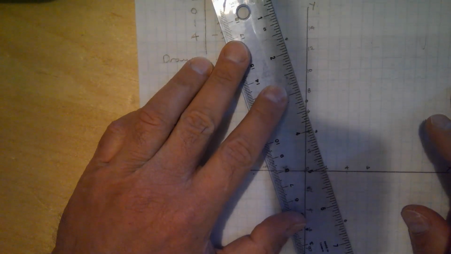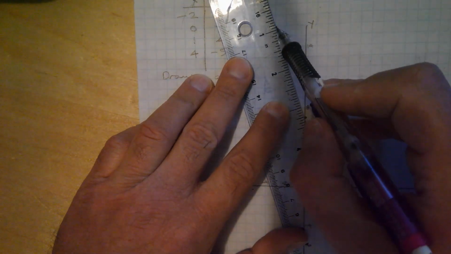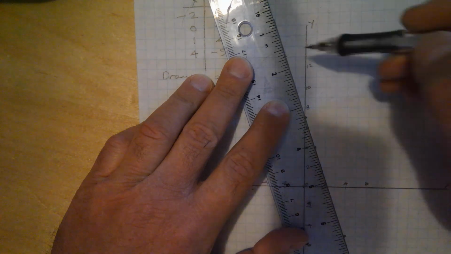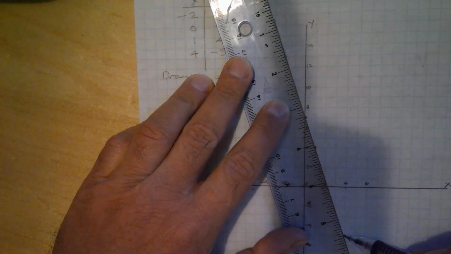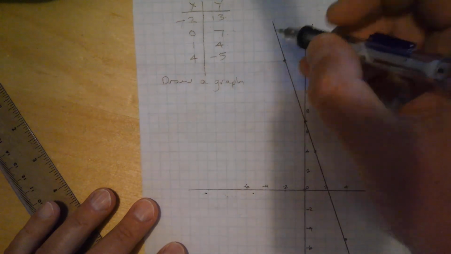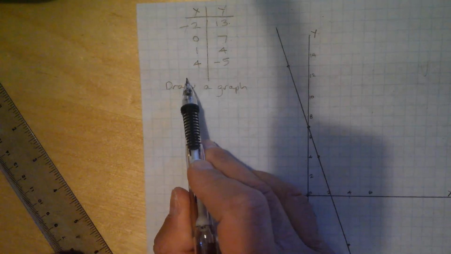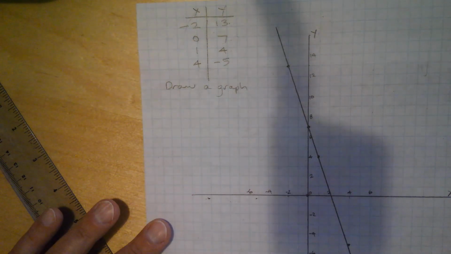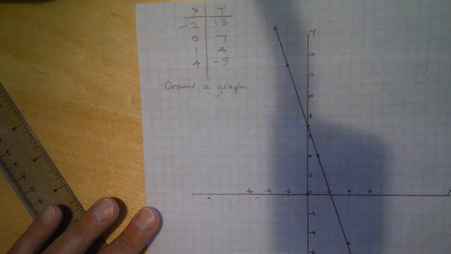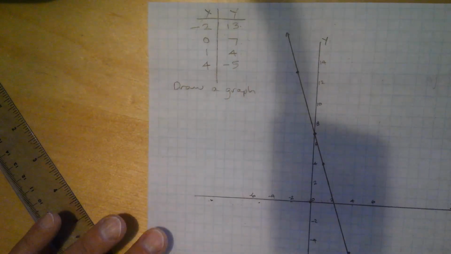If it looks like my points are going to make a straight line, then I would get out a ruler and I would connect them with a straight line. I don't start at the first point and stop at the last point because lines go on forever. I can make this line go on forever by picking bigger x values or bigger negative x values and making more numbers in my table. And I put little arrows on the end to show that my line goes on forever.